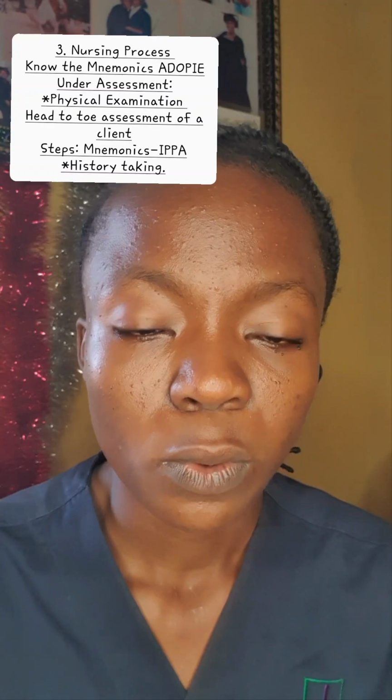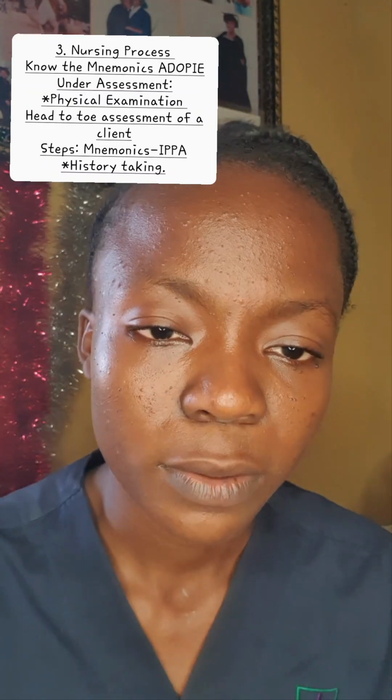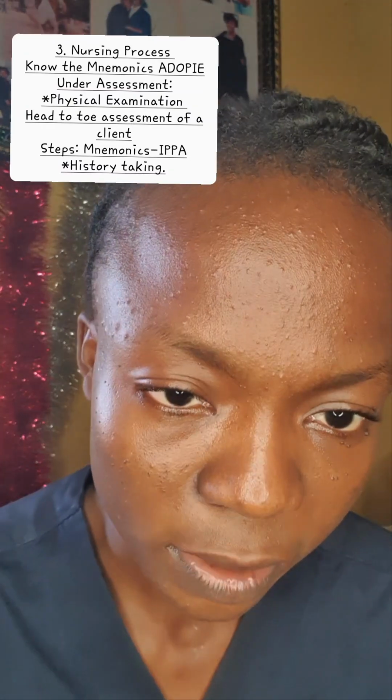Okay, I will turn on the fan, and so on. Then evaluation: you evaluate again whether what you've implemented actually went well or not. So you carry your thermometer again and check the temperature again. And if it's normal, of course, meaning you've achieved your goal, that's a good evaluation. So that's the nursing process.